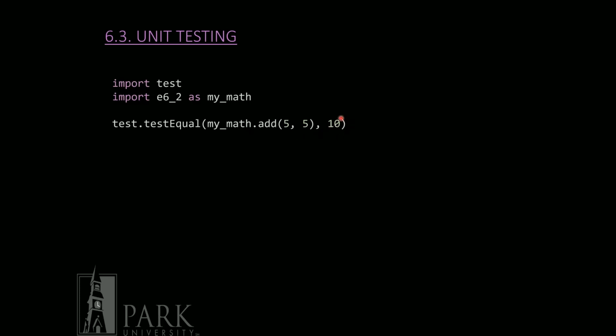Then we are going to give it the expected value of 10 because we know that 5 plus 5 should equal 10. So we're passing this value in as the expected value, and we're passing in the result of this function call or this function invocation as the actual value.